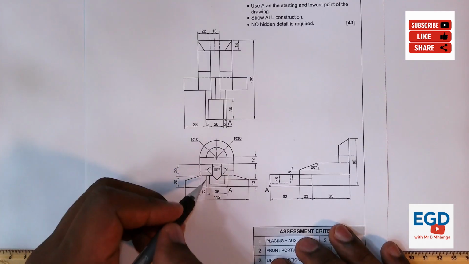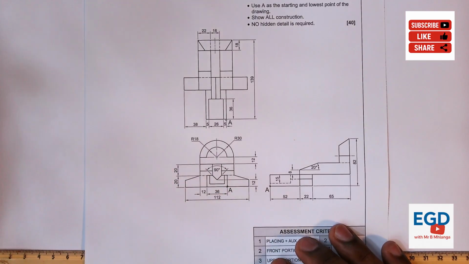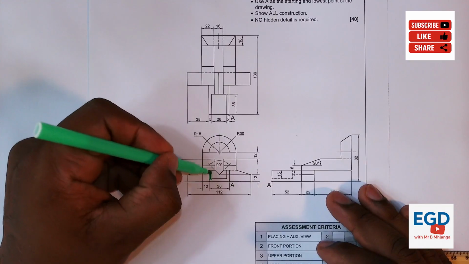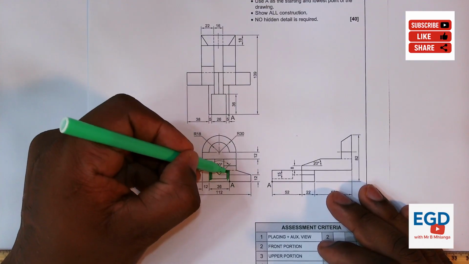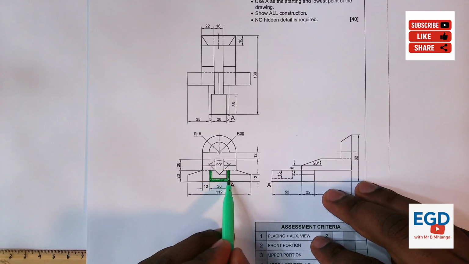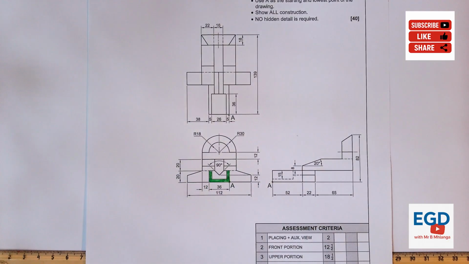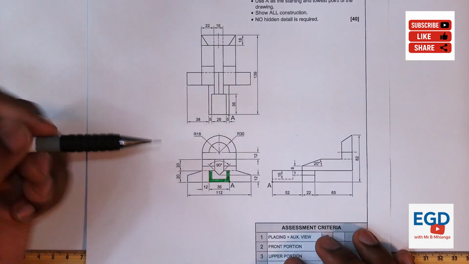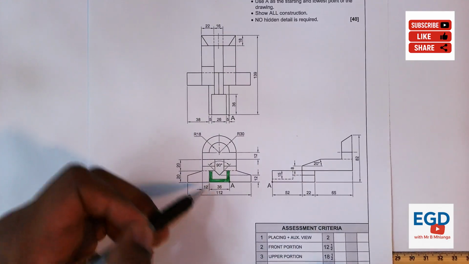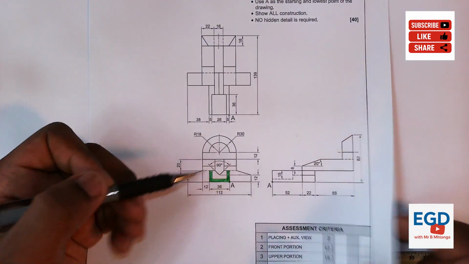So I'll start with this front part. I'll start with this surface, this U shape surface. I'll just highlight that surface so that you can see it. So I'll start by constructing this part of the casting. If you check, the height of this part is given as 20, and the depth of the same part is 36. So I'll start from point A. I'll measure 20 going up.